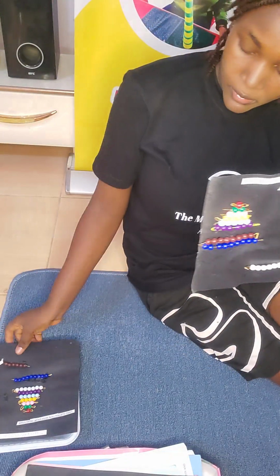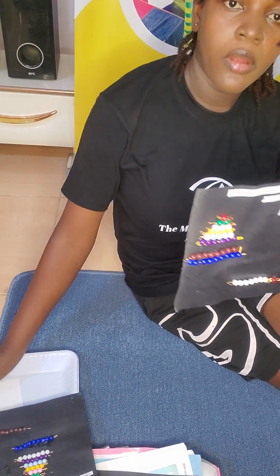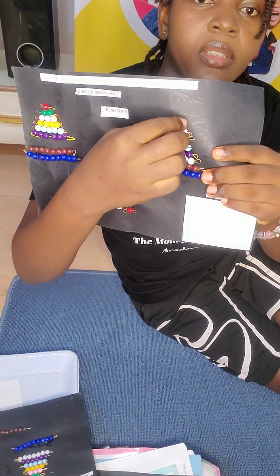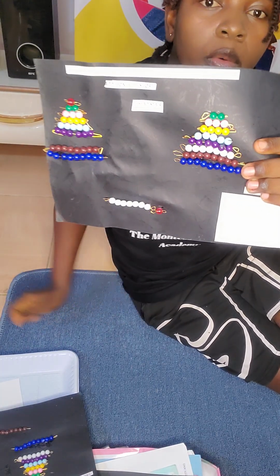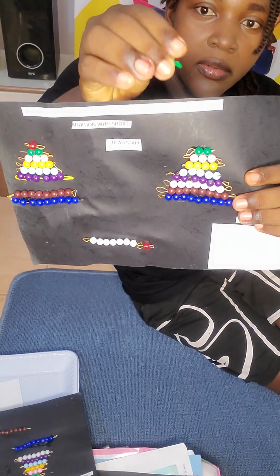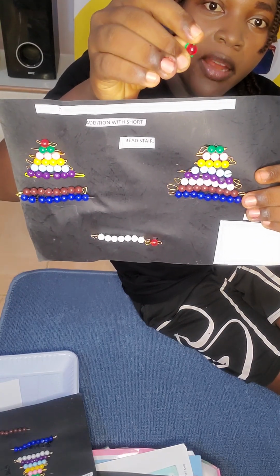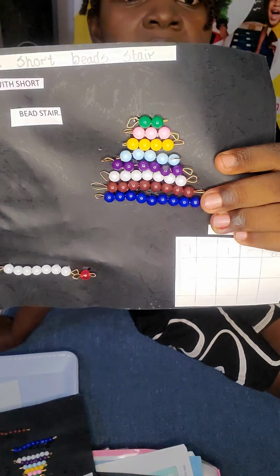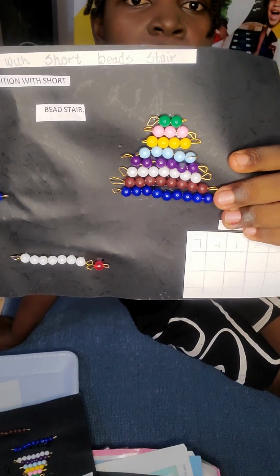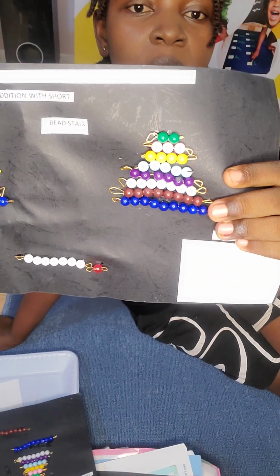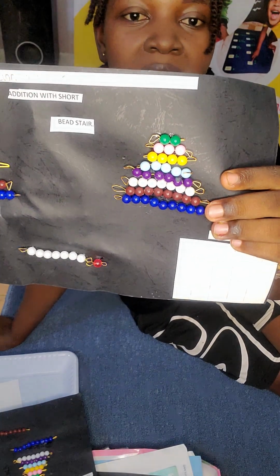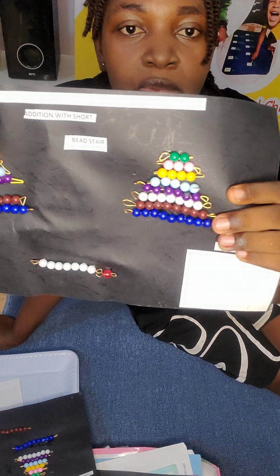Red represents 1. This is my red bead over here. 2 represents green. 3 represents pink. 4 represents yellow. 5 represents blue. 6 represents purple. 7 represents white. 8 represents brown. And 9 represents blue.